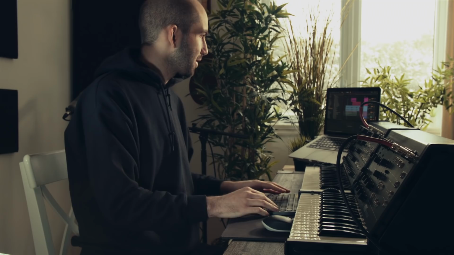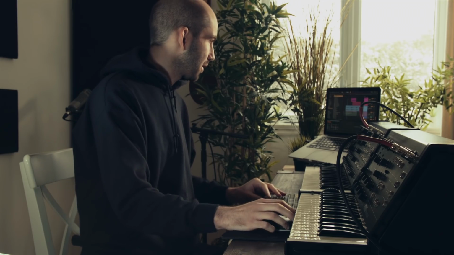I found this other cricket one, so let's try that as well. I'm going to try pitching that down as well. I'll lower that volume. Actually, what would be cool is if I had tried a beat repeat or something.